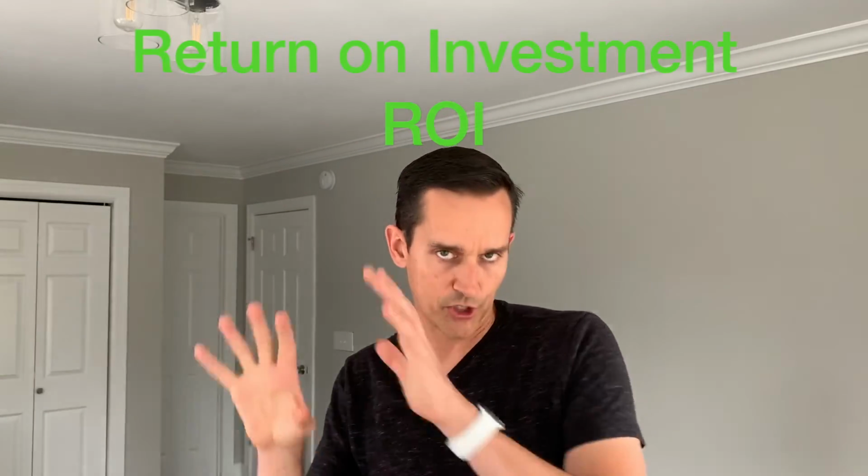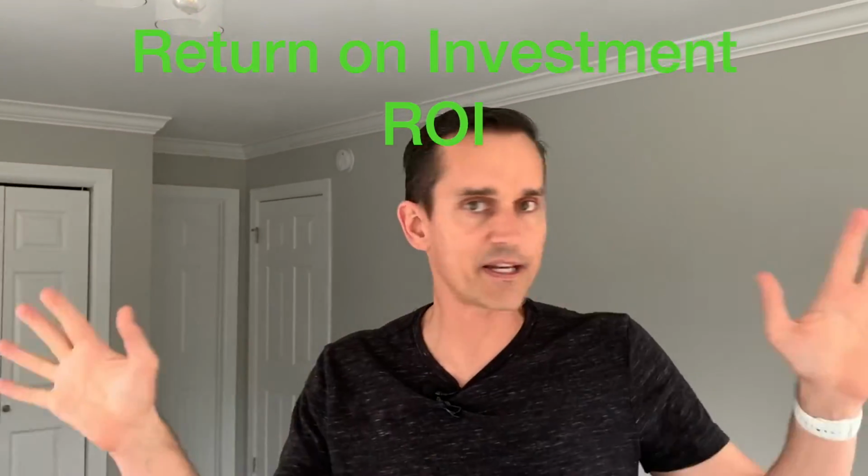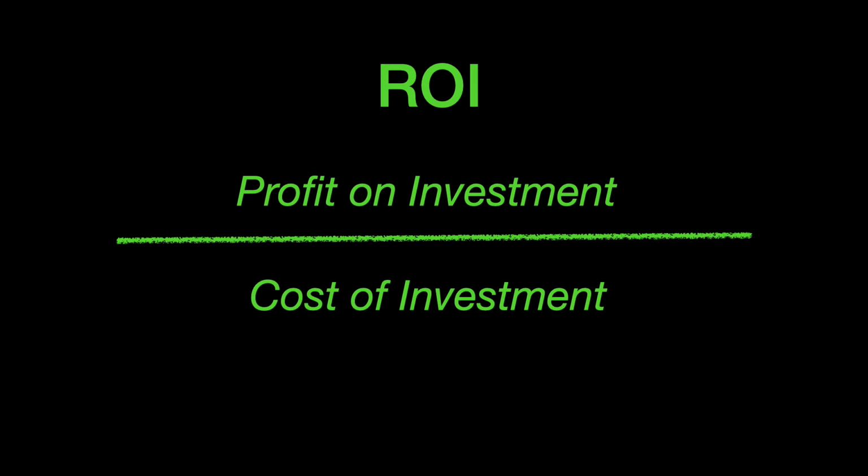So that's cash flow. What about ROI, or return on investment, that we hear everybody talking about all the time? There's some subtle differences between the two. A return on investment has a simple formula. It's the profit on any investment divided by the cost of that investment. And this is by no means limited to just real estate. You can do this with stocks, price of tulips in Sweden. You can do this with anything.